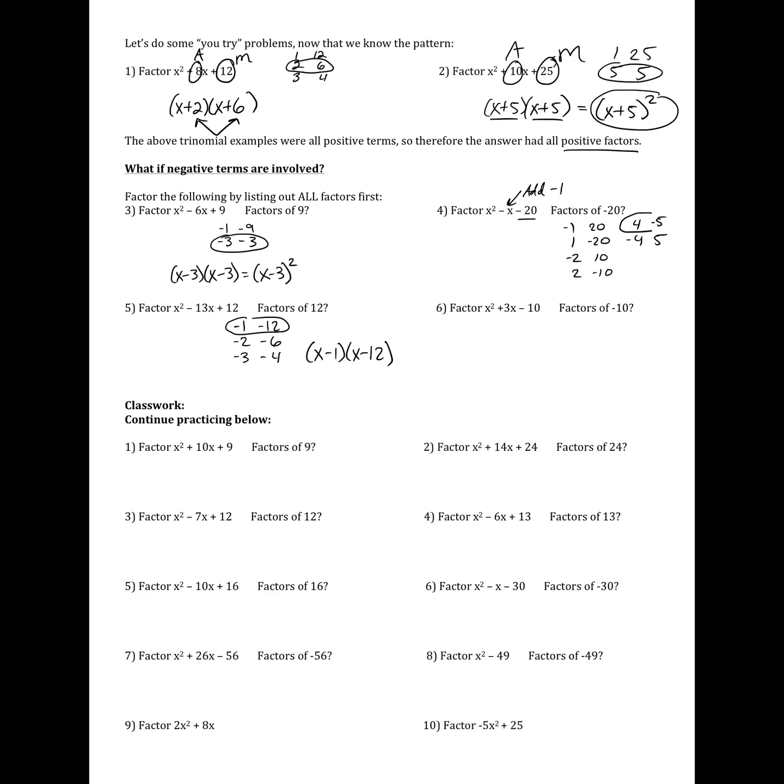And I go through my list, and the two that add to give us negative 1 are 4 and negative 5. So we have x plus 4, x minus 5 is our answer. This next one, negative 10, we have negative 1 and positive 10, positive 1 and negative 10. We have negative 2 and positive 5, positive 2 and negative 5. And the two that actually add to give us positive 3 are right here. So we've got x minus 2 and x plus 5.